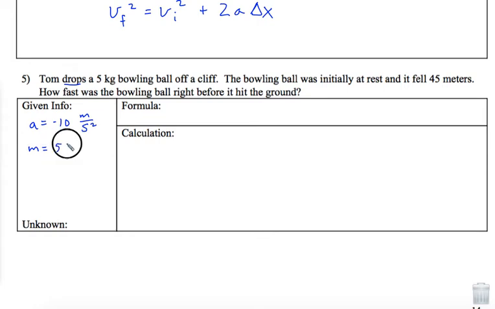The mass is 5 kilograms. The bowling ball was initially at rest, so Vi is 0 meters per second. And it fell 45 meters. Careful there. Delta x, if it fell, is negative 45 meters. The unknown in this case, how fast was the bowling ball going? Vf.